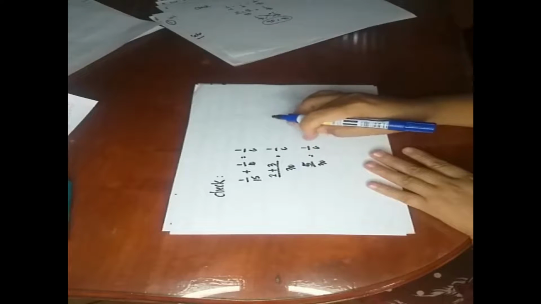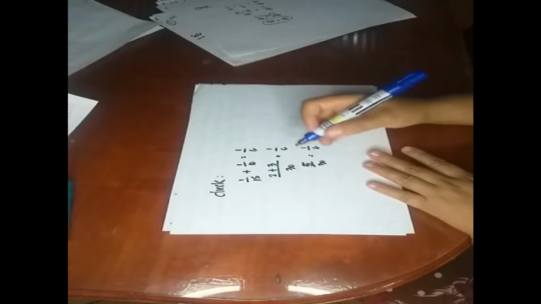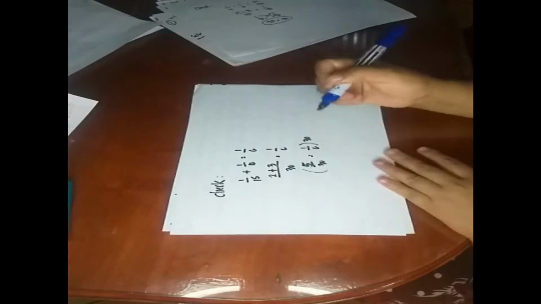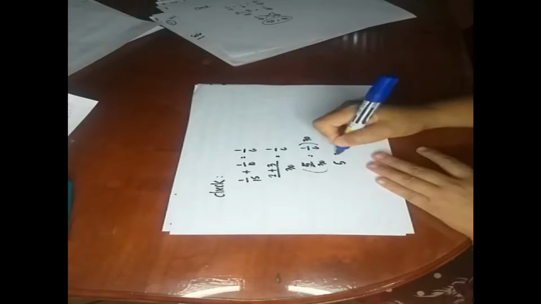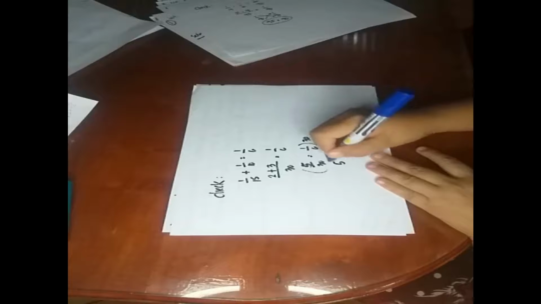You can cross multiply, or you can multiply both sides by 30. Pwede po i-multiply na to by 30. Pwede ra. So 30 divided by 30 is 1 times 5 is 5. 30 divided by 6 is 5 times 1 is 5. So our answer is correct.